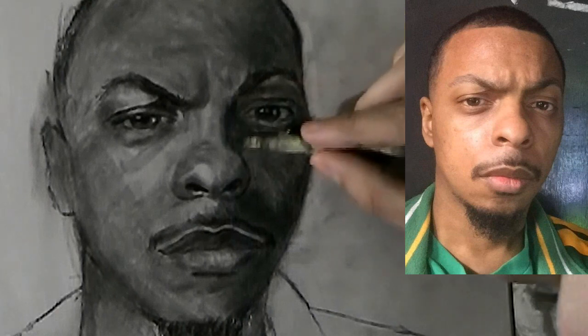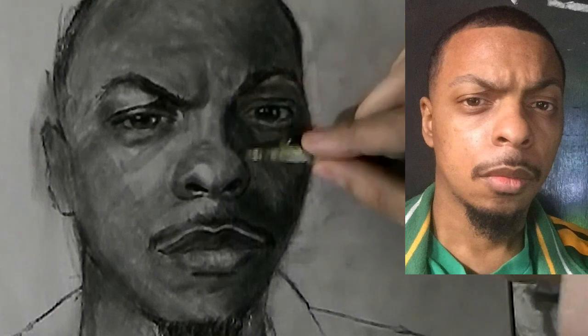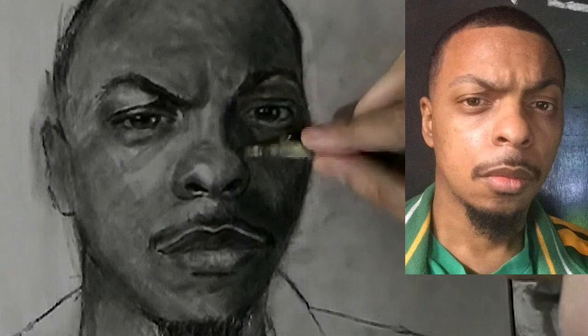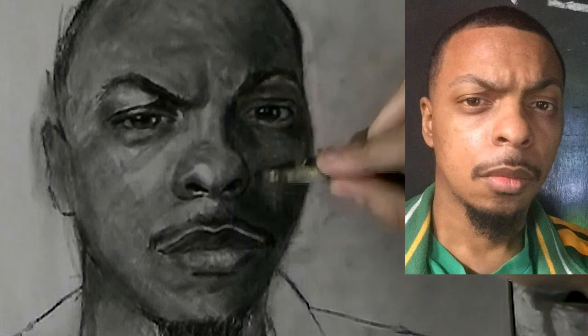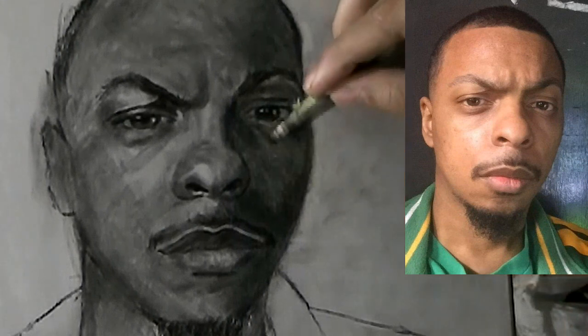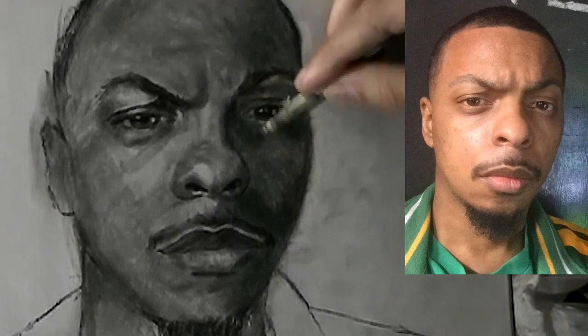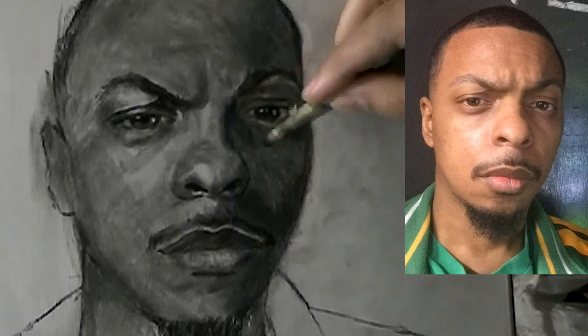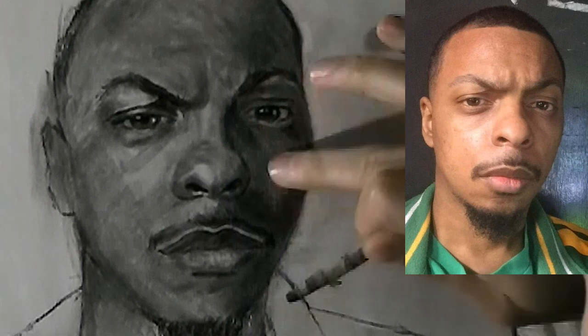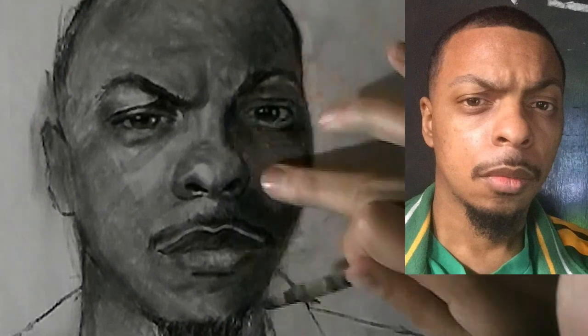And then we're going to blend what we just did, so it's smoother. And I'll use my finger even to get it a little bit smoother.